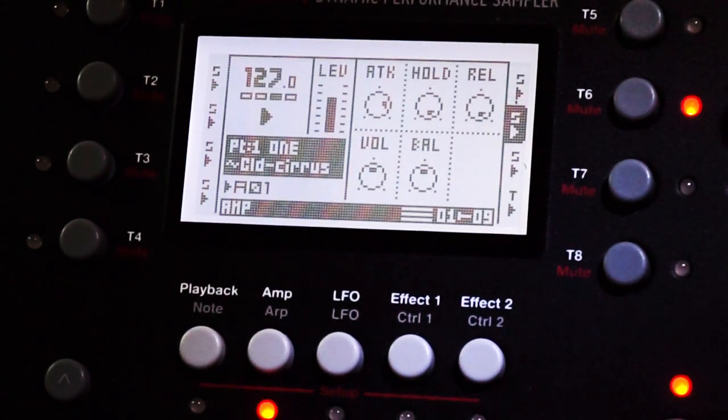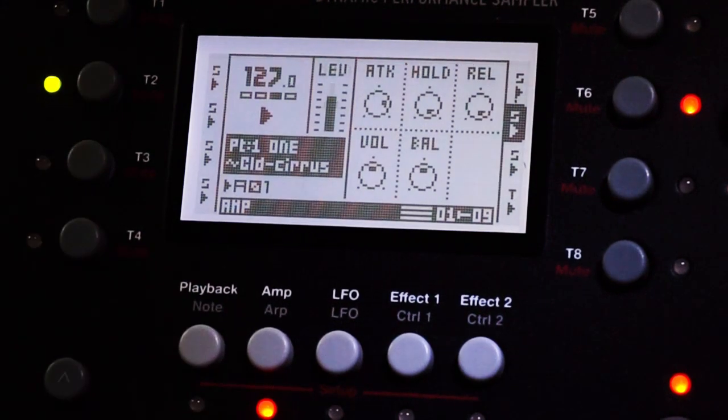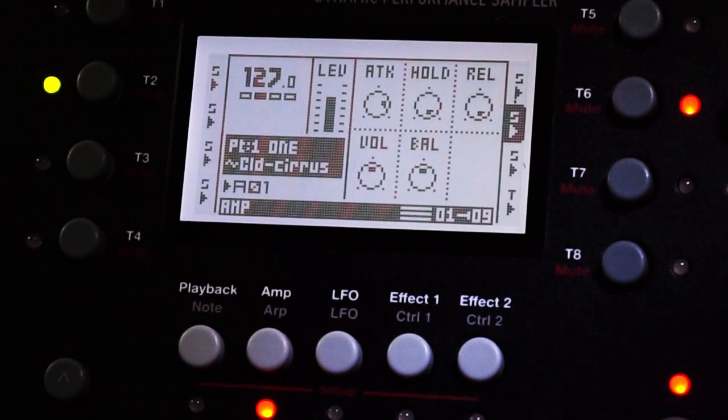That's the delay tail that you're hearing. So let's just go back to unmuting track 2. So you can get some quite nice things going on as you crossfade between the scenes.